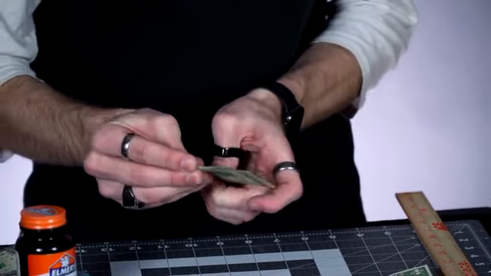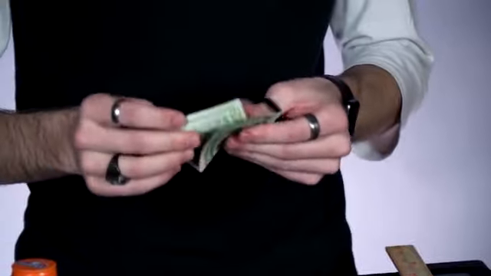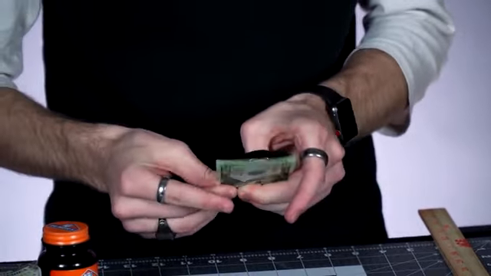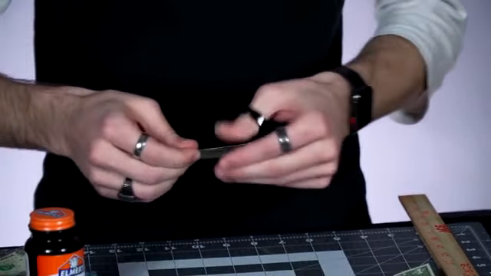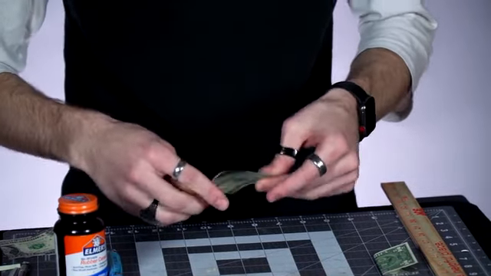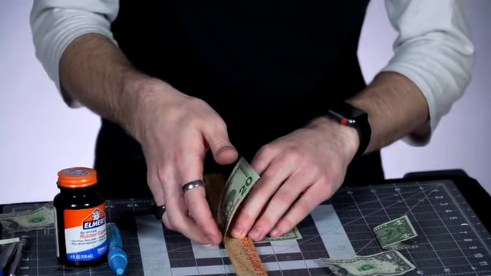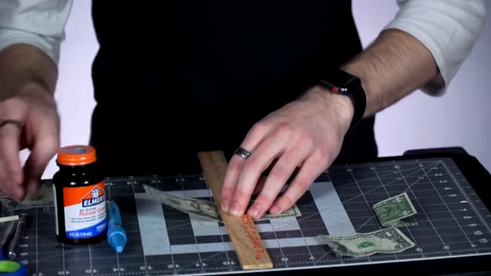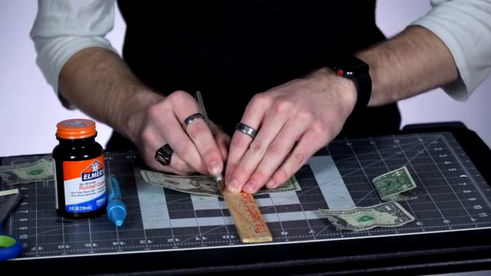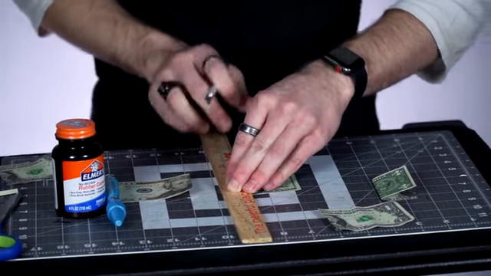So we'll fold it in half, get that nice firm crease, line it up with the center. Take your X-Acto knife and cut the 20 down the middle.